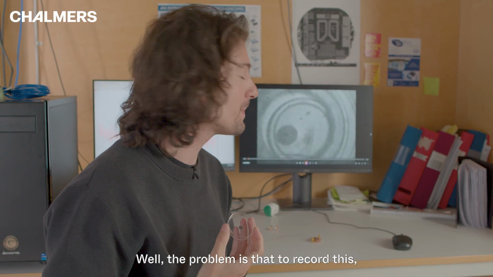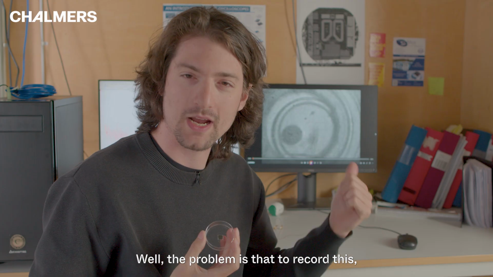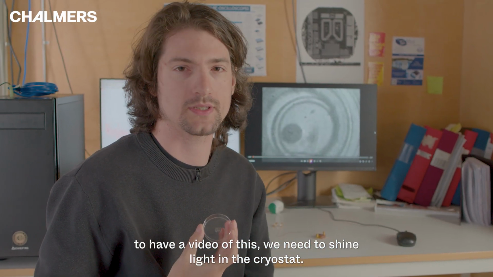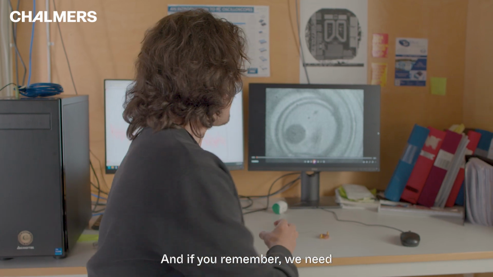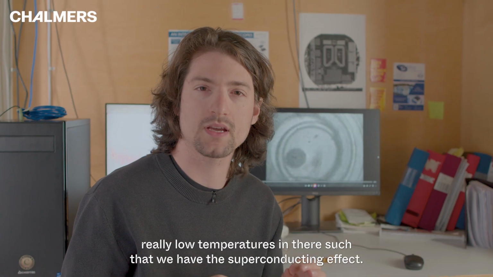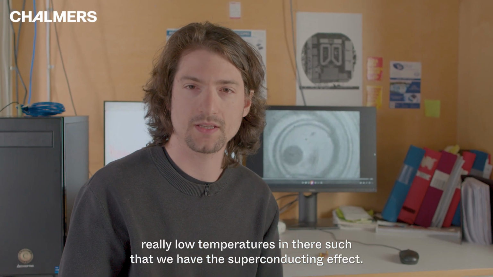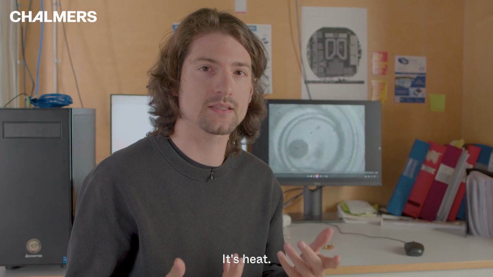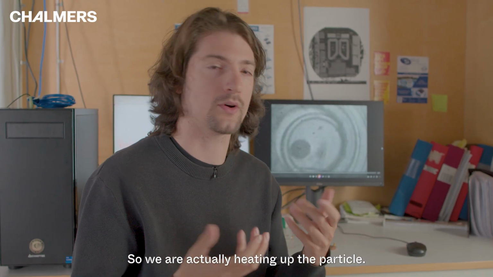Well, the problem is that to record this, to have a video of this, we need to shine lights in the cryostat. And if you remember, we need really low temperatures in there, such that we have the superconducting effect. And shining lights is energy. It's heat. So we're actually heating up the particle.